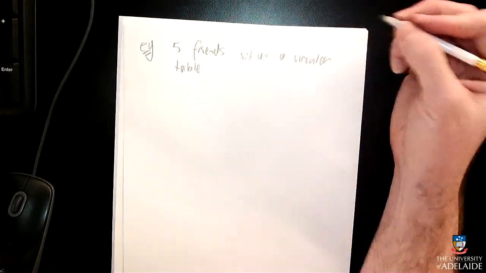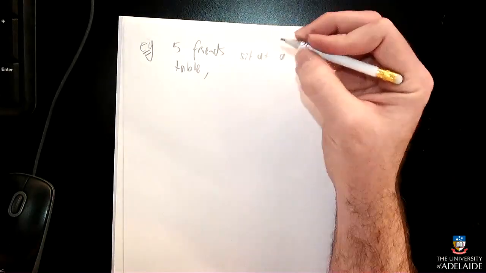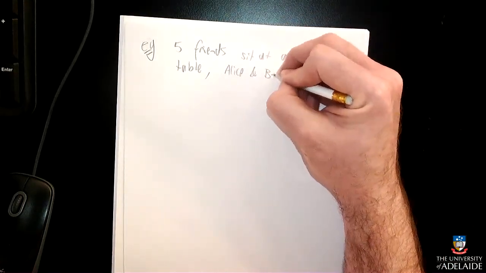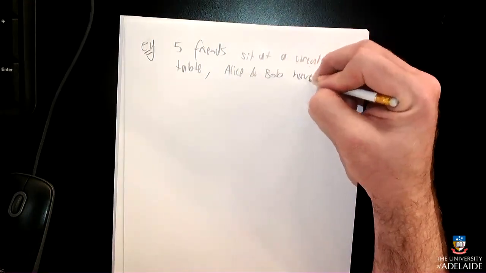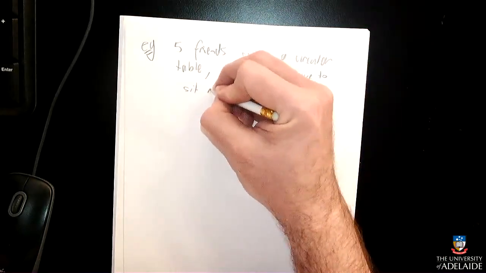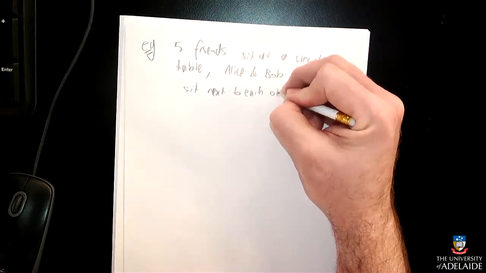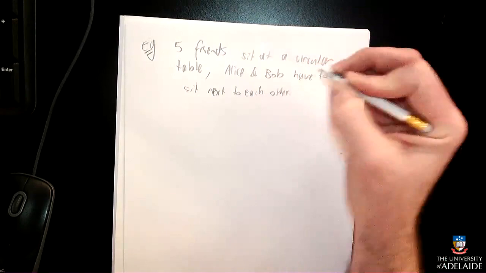If I consider a circular table, have to sit next to each other how many ways?